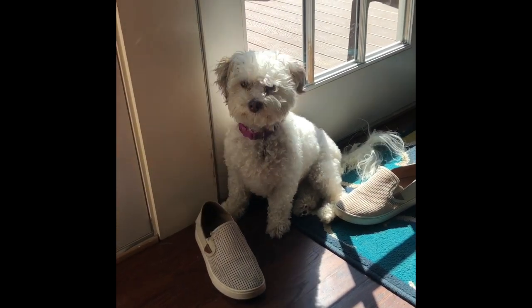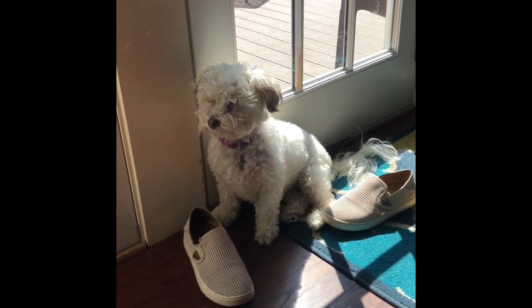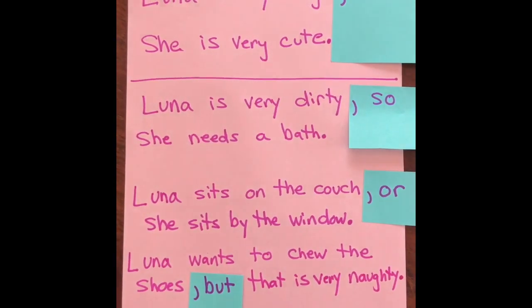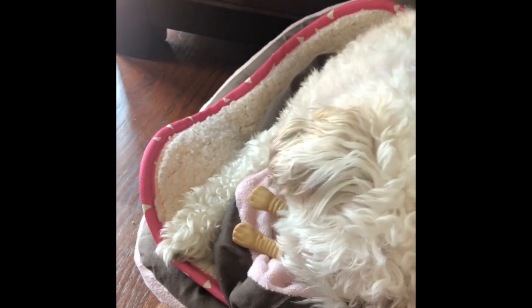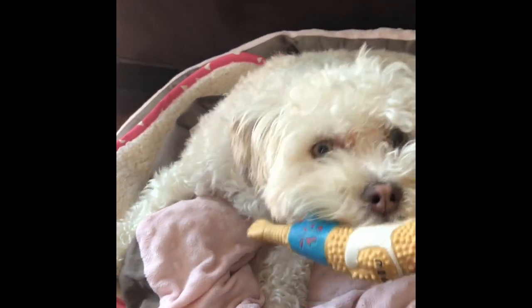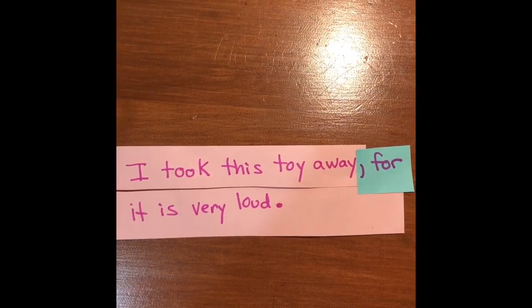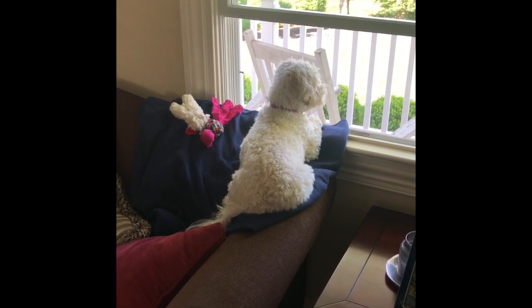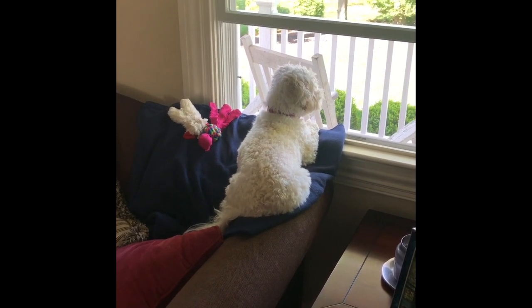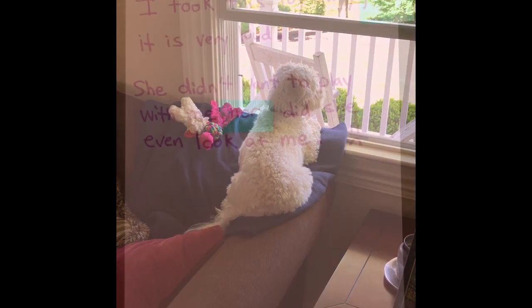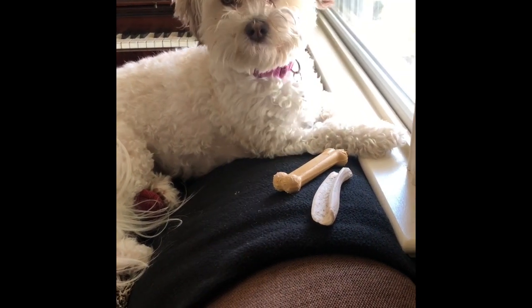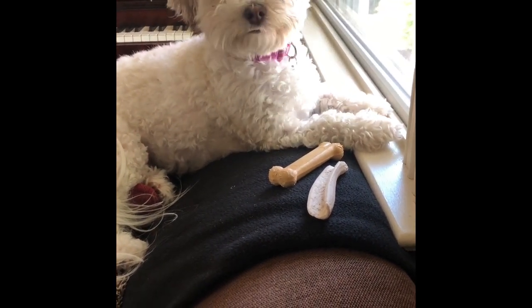Luna wants to chew the shoes, but that is very naughty. I took this toy away, for it is very loud. She didn't want to play with me, nor did she even want to look at me. Luna missed the toy, yet she still had her bones.